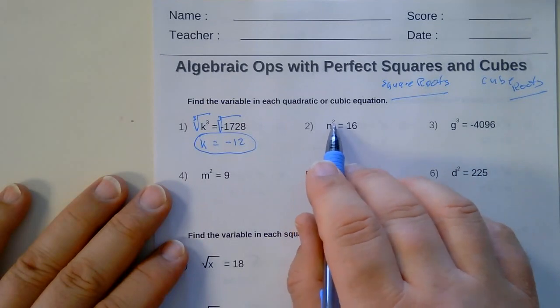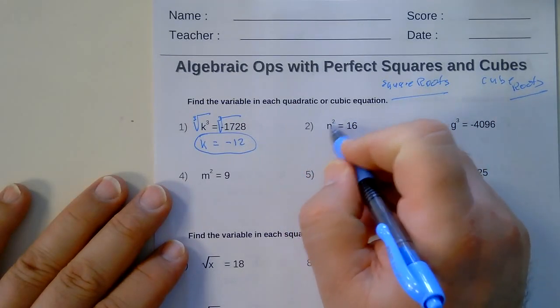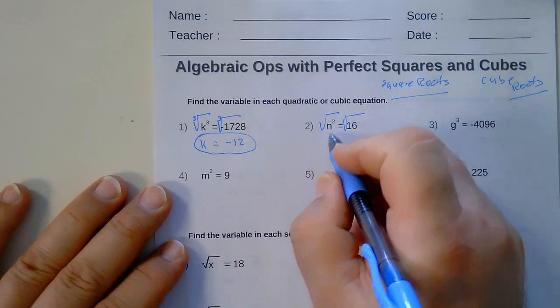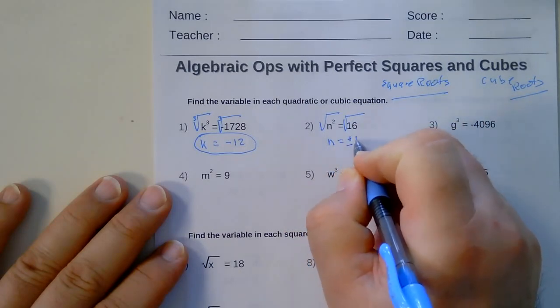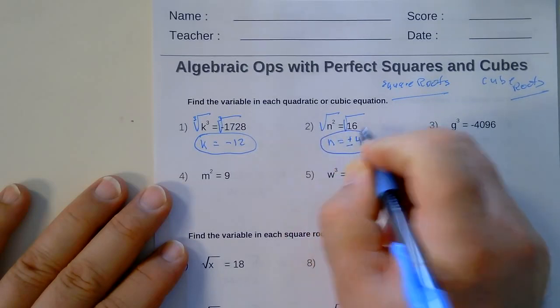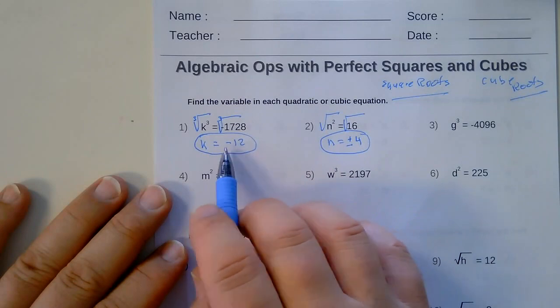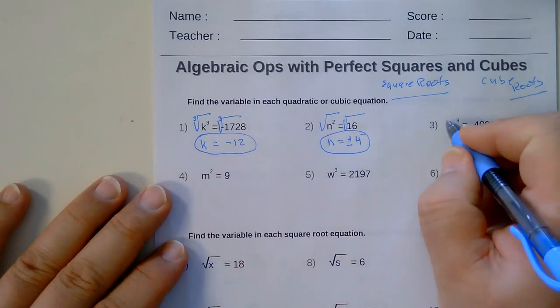Number 2, n squared equals 16. To cancel a square, I need to square root. So n equals the square root of 16, which could be either positive or negative 4. Notice I have 2 answers there, but in the previous question I only had 1. So watch yourself when you're doing these.